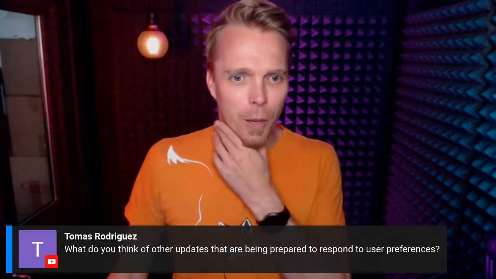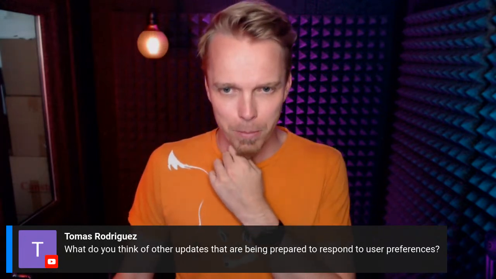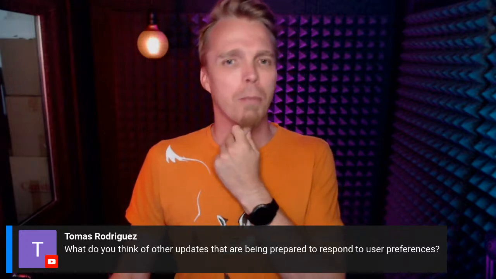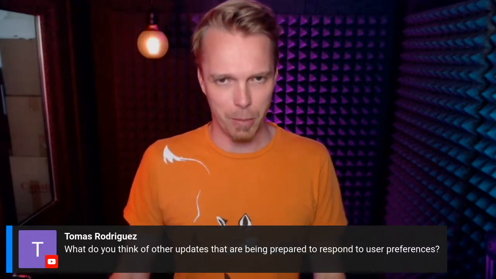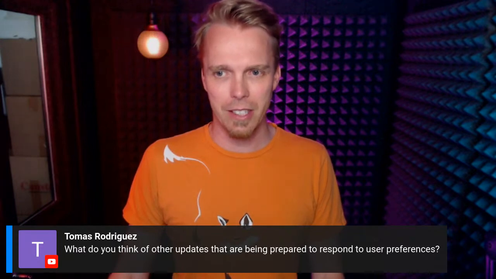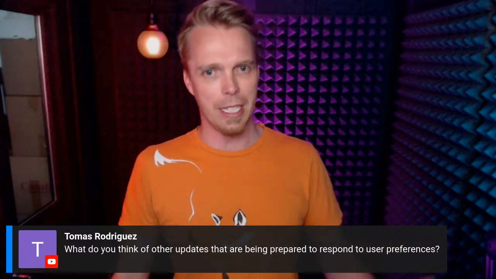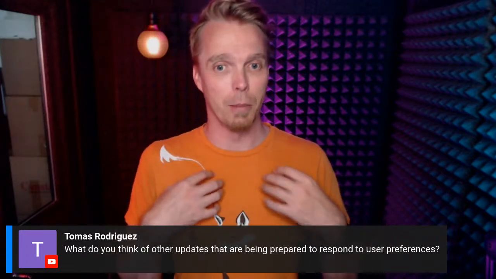Let's see. What do you think of other updates that are being prepared to respond to user preferences? So there's a bunch of really cool features that are coming for CSS now. And I think the key is a lot of this stuff is driven by user behavior and user need, users being us, the developers.